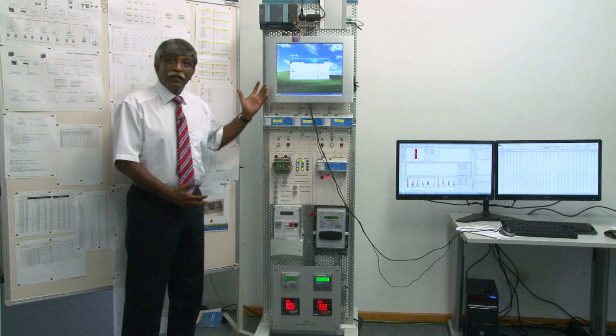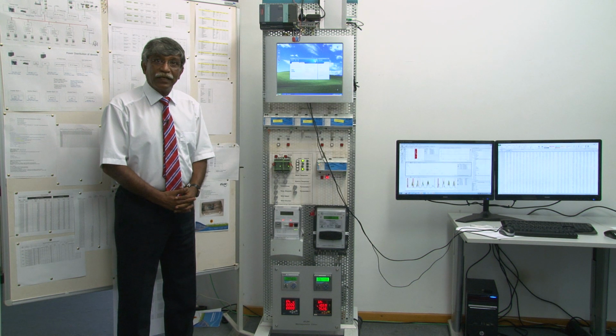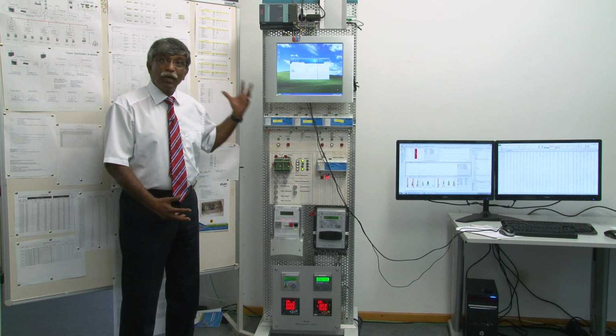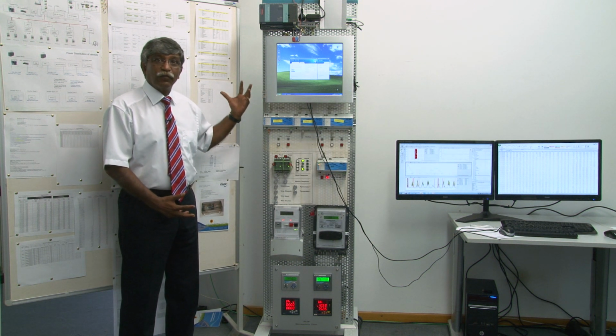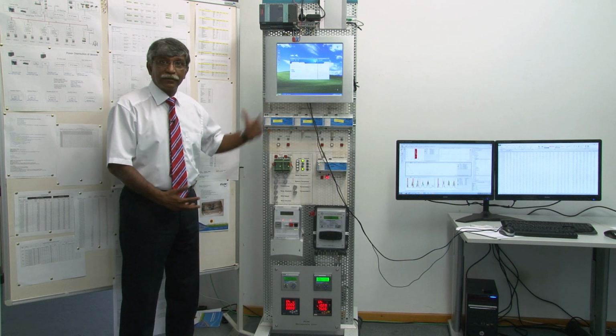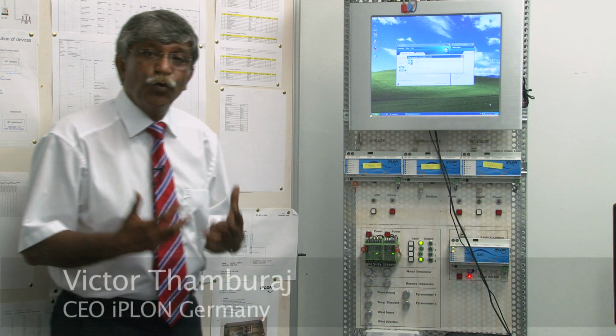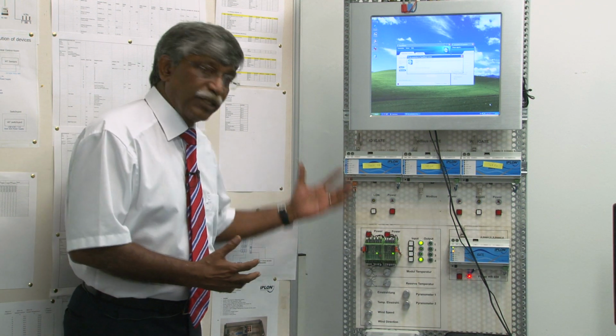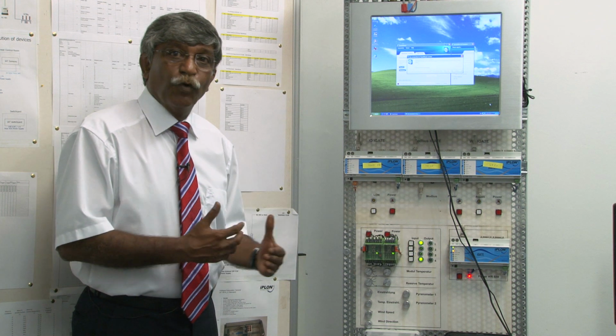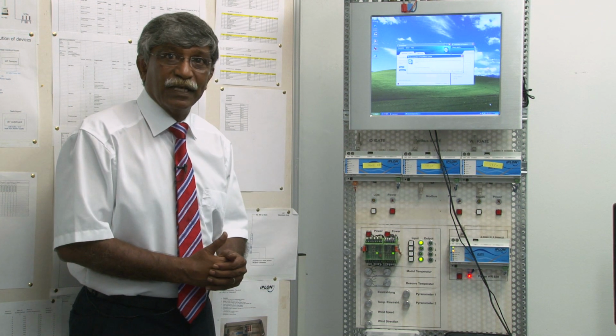This is a real invention which iPLON has done. It's basically a simulation hardware and software of a complete solar power plant. This solar power plant has basically two functions. The first function is we prepare, make changes in the software, test it out here very well before we deploy it at the customer site.